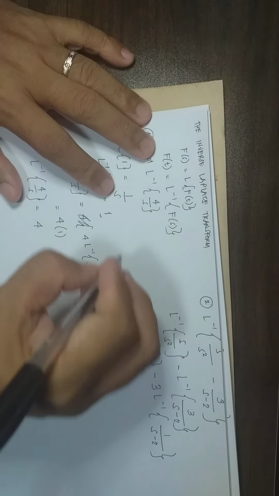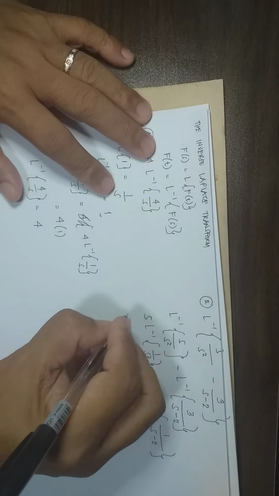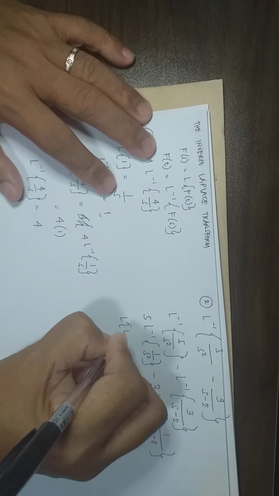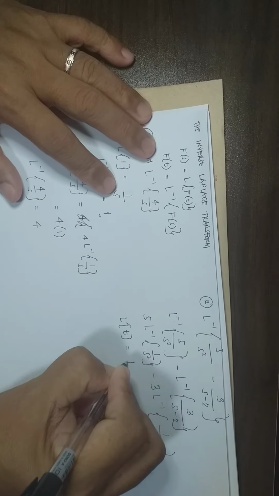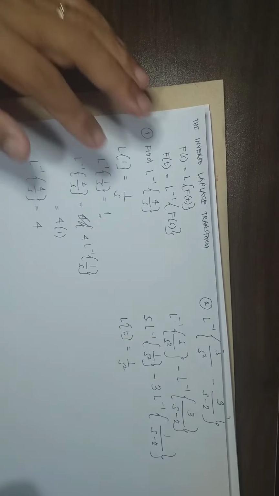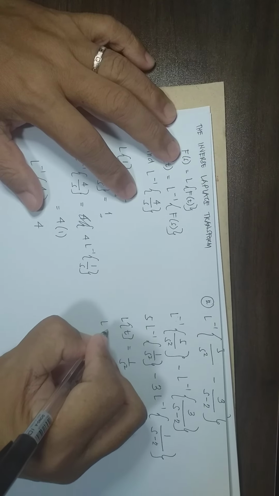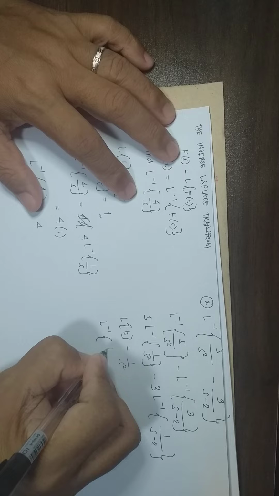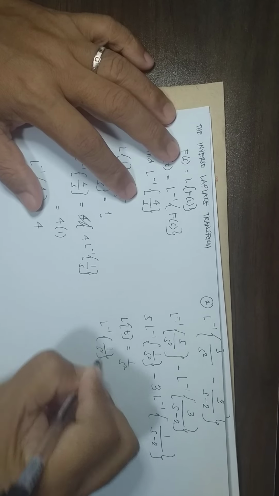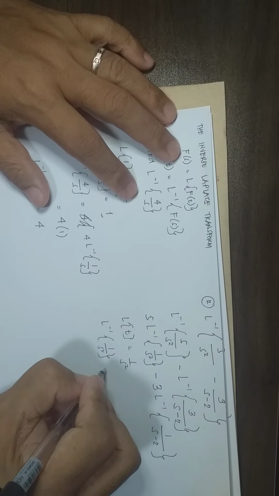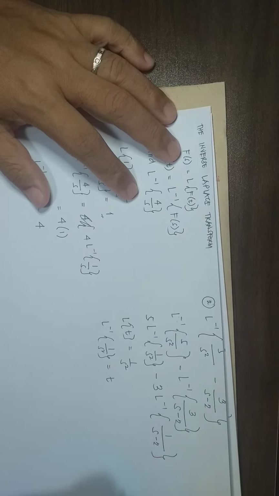Okay, take note that in formula number 2, the Laplace transform of t is equal to 1 over s squared. Therefore, the inverse Laplace transform of 1 over s squared must be equal to t. Okay?